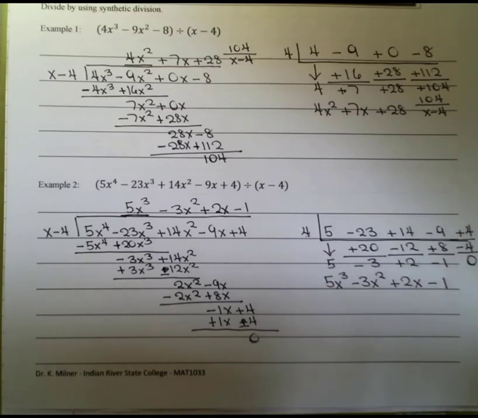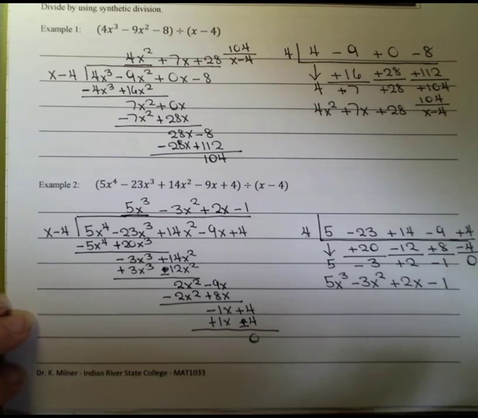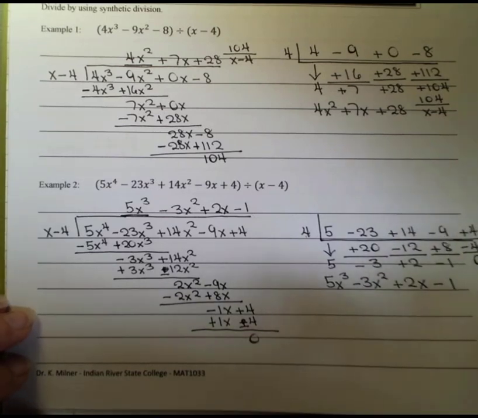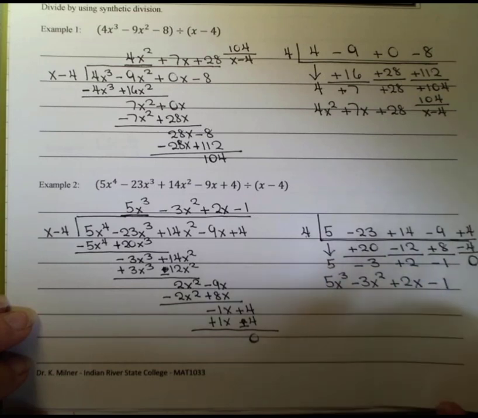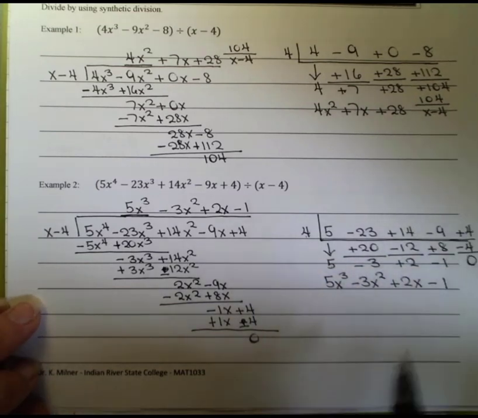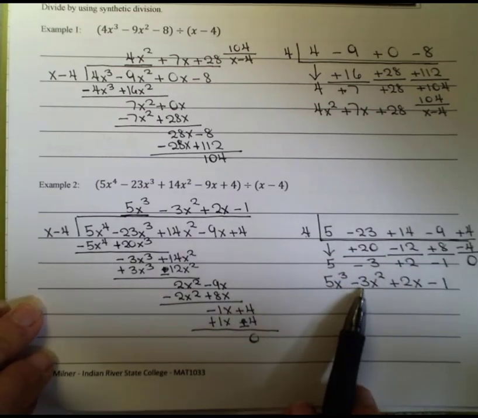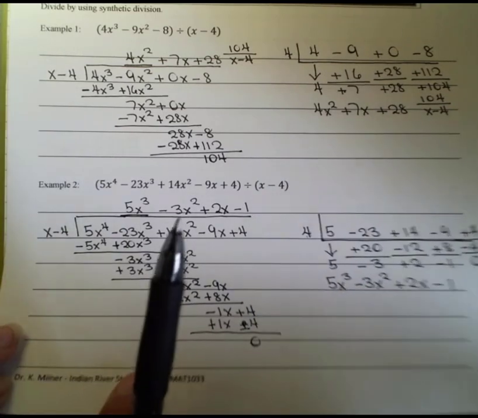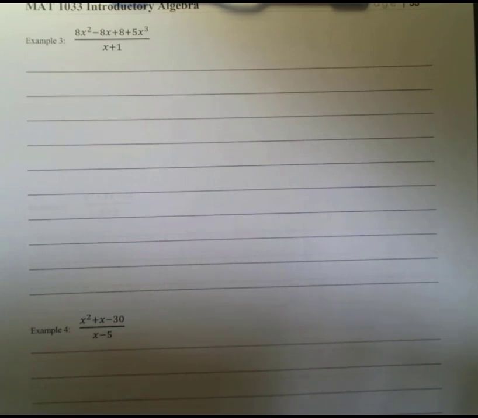Now you can decide which one you prefer. I would practice synthetic division until you are certain that, if you don't want to use it, you really don't want to use it, because there are a lot fewer errors made with synthetic division than with long division. I've got a couple more that we can use for examples here.